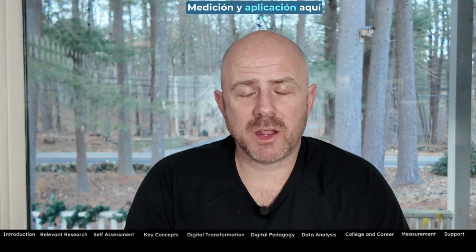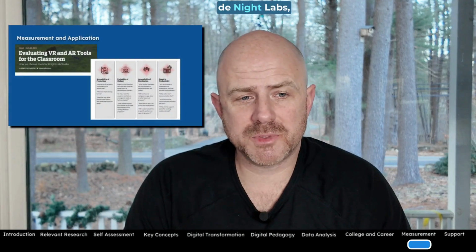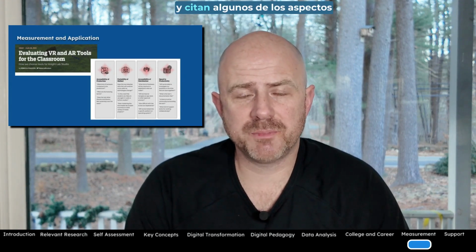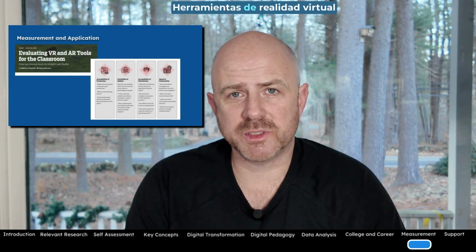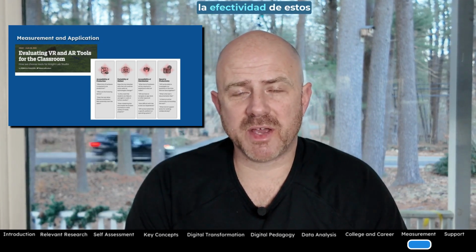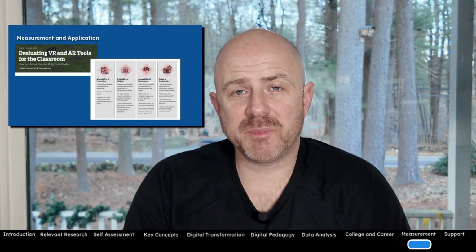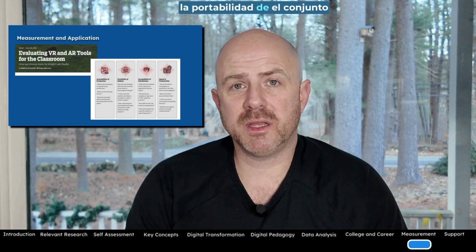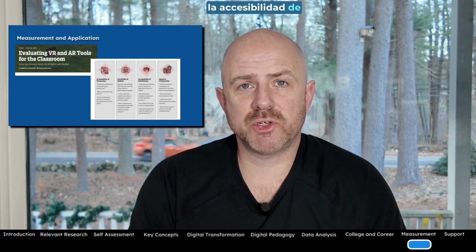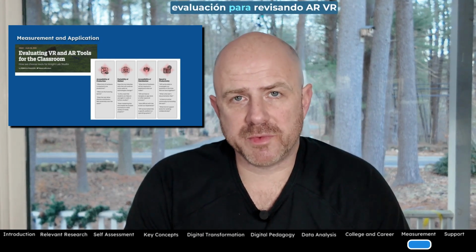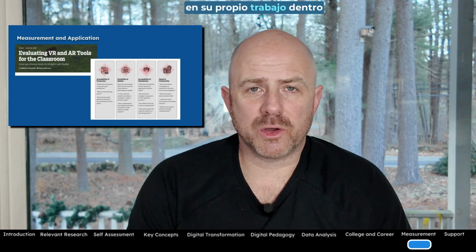Measurement and application. Here I'm citing an article from Night Labs, which is a journalism program for Northwestern University. And they cite some of the particular AR and VR tools that they've been able to explore in their own work. And they've developed metrics for measuring the effectiveness of these tools. Some of the factors that they've been looking at in terms of assessing their tools are accessibility of production, portability of the skill set, accessibility of distribution, speed to productivity. So they've begun the development of an assessment framework for reviewing AR, VR in their own work within their lab.